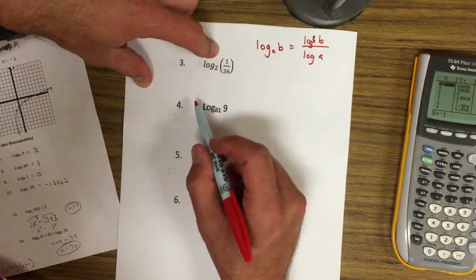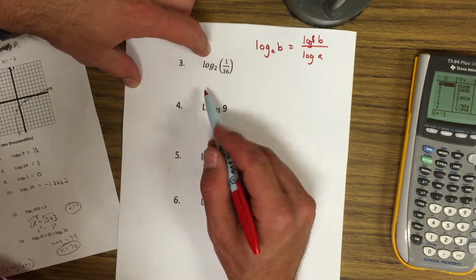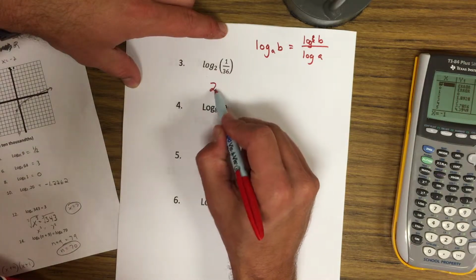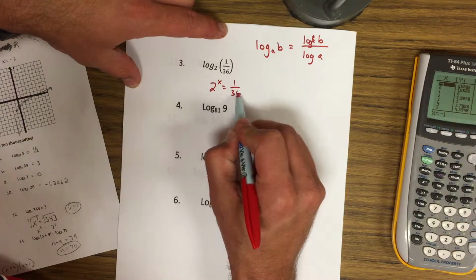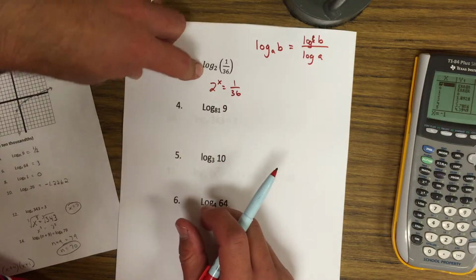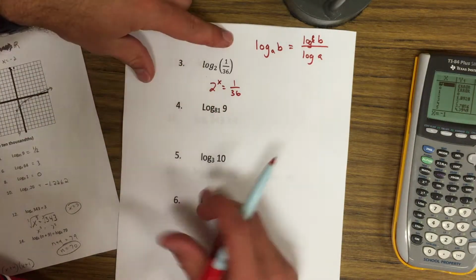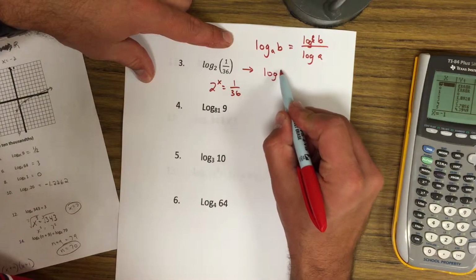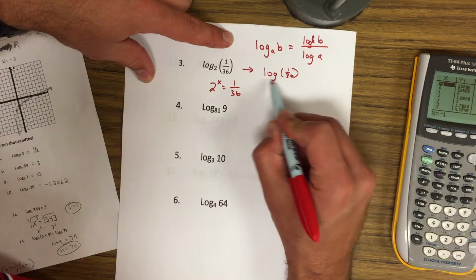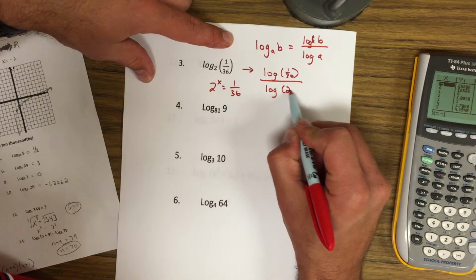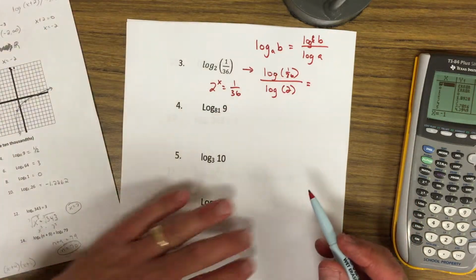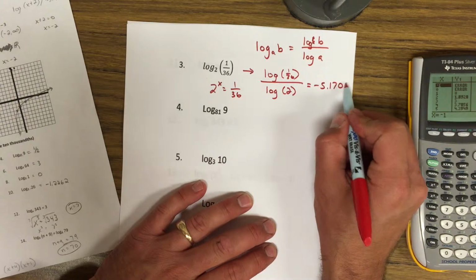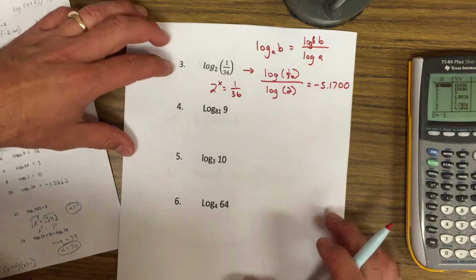Okay, so in this case right here, now you can turn this into an exponential. You can say, hey, 2 to some power equals 1 over 36. But this one's not real intuitive, so I would just go straight to change of base. So you do log of 1 over 36 over log of 2. And when you press enter, you get negative 5.17, and it rounds out to zeros there.